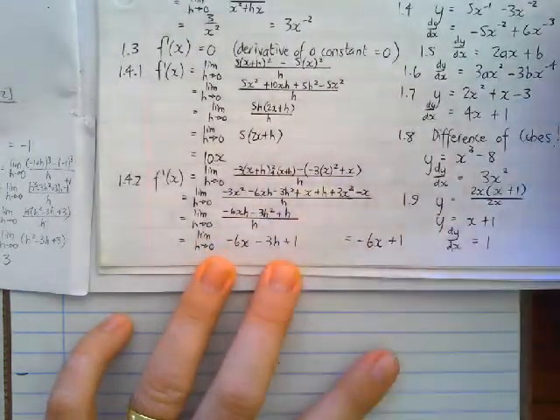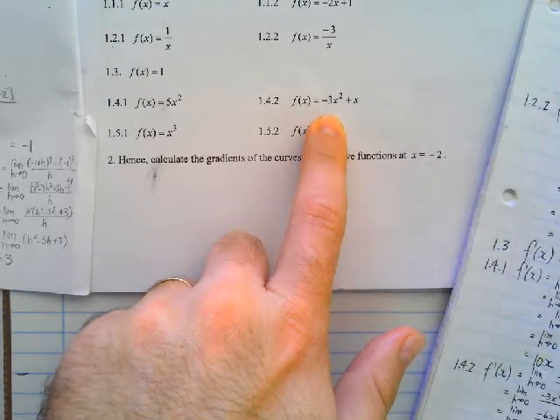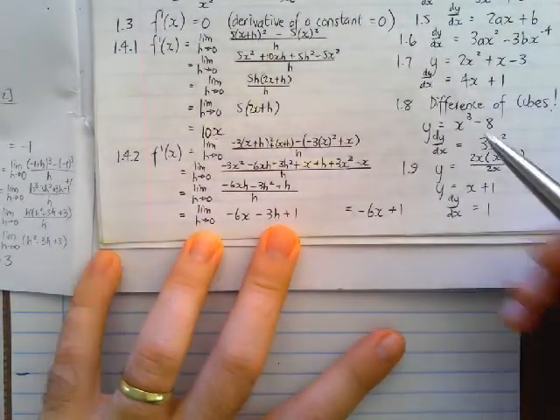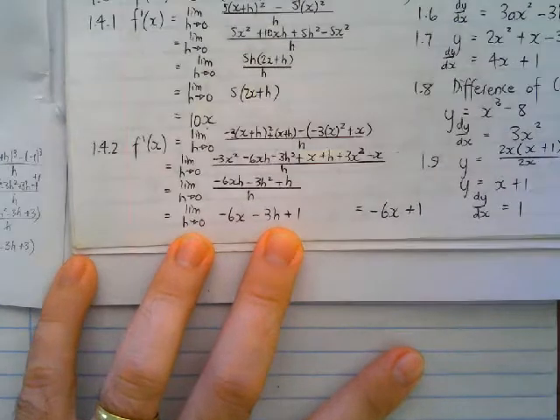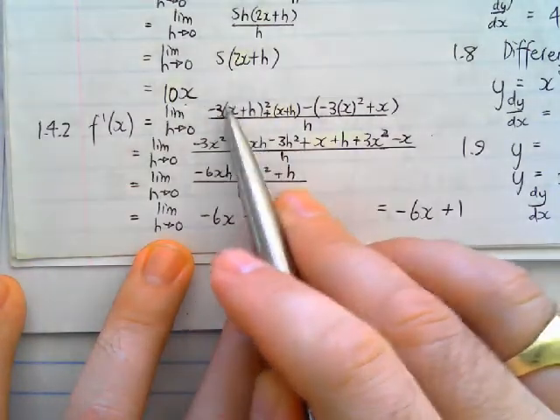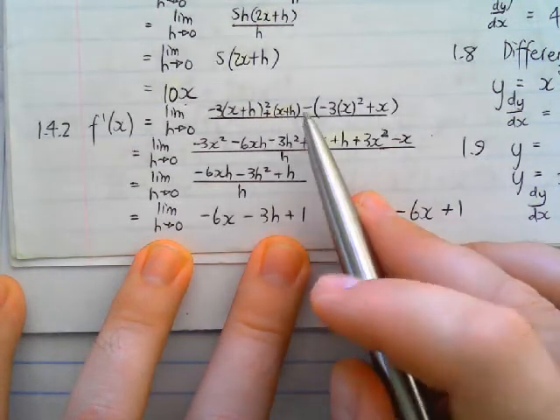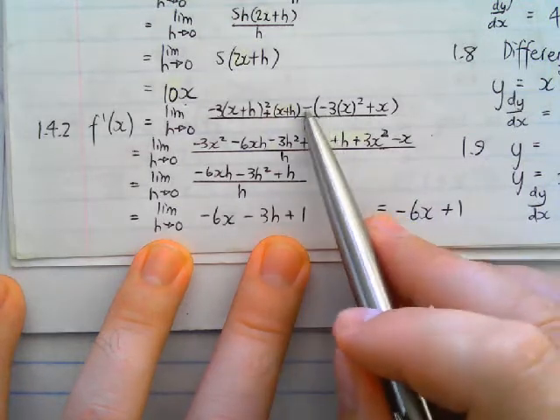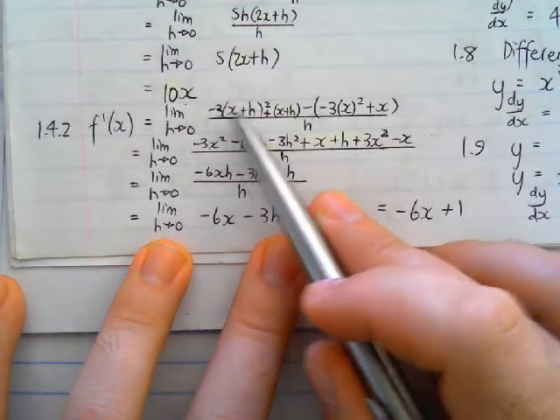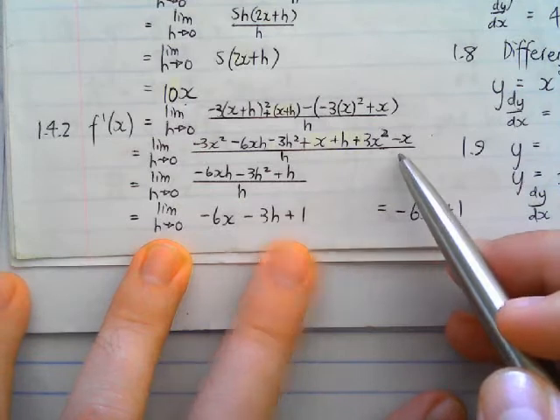1.4.2, remember it was a bit of a more hectic parabola, negative 3x squared plus x. So look carefully here. Whenever I see an x, I replace it with an x plus h, right? So negative 3 times (x plus h) squared plus (x plus h), right? Minus f(x), so minus (negative 3x squared plus x), all over h. A lot of FOILing and simplifying involved there. I'm going to get that as my numerator.